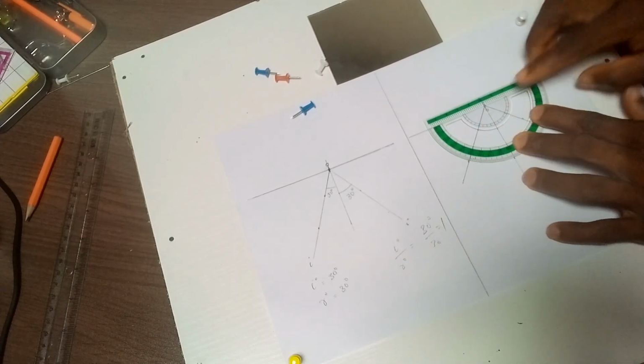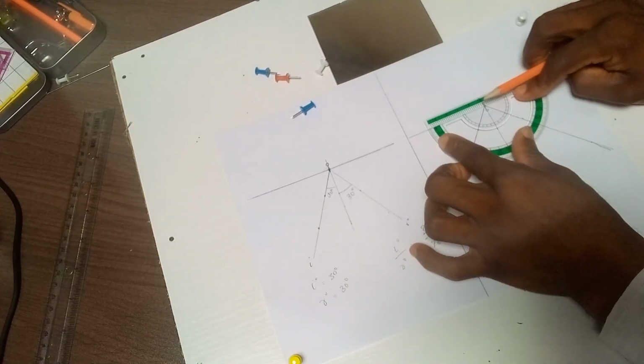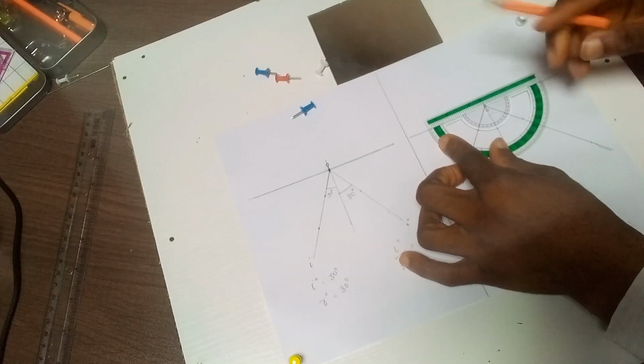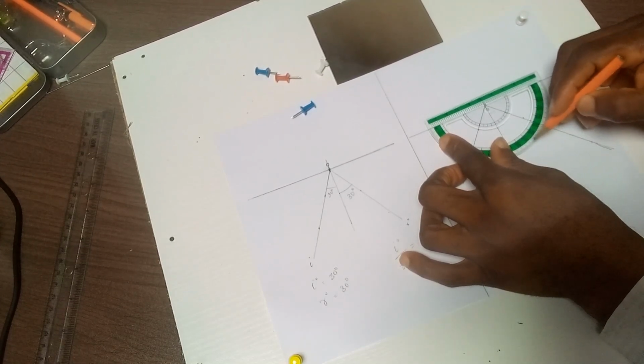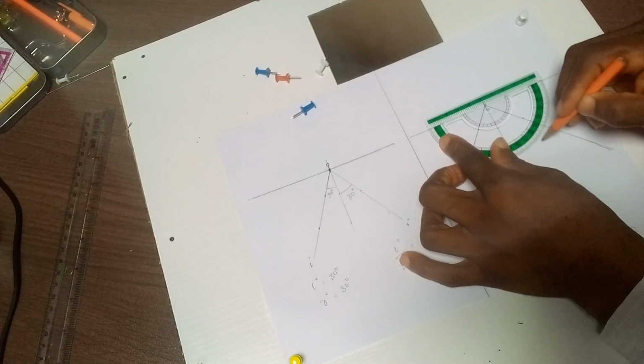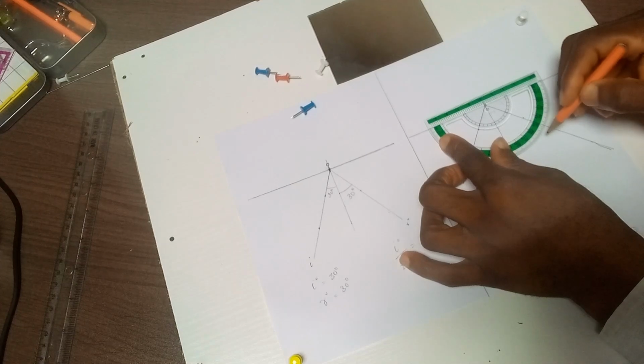So here I have that my reflected angle is 40 degrees. So I write R equals 40 degrees.